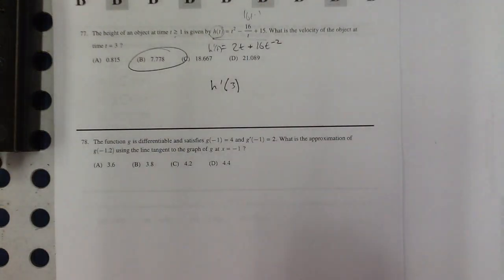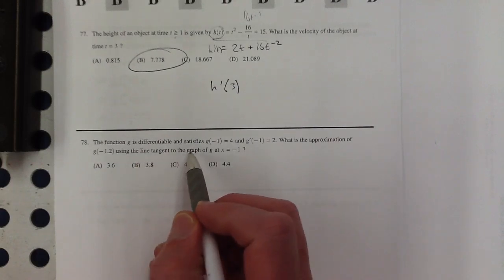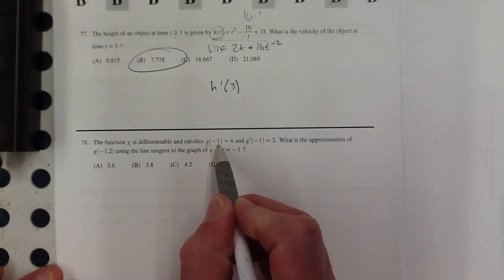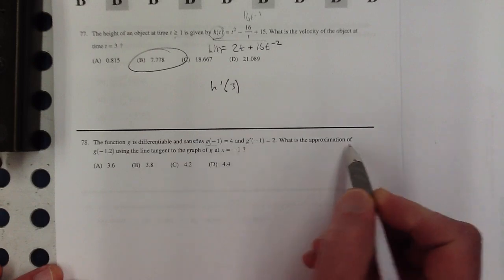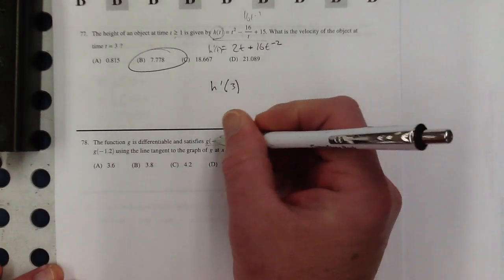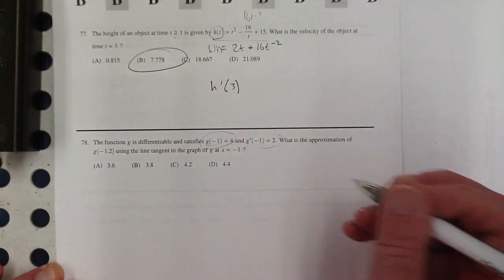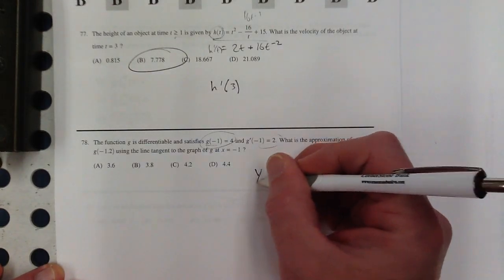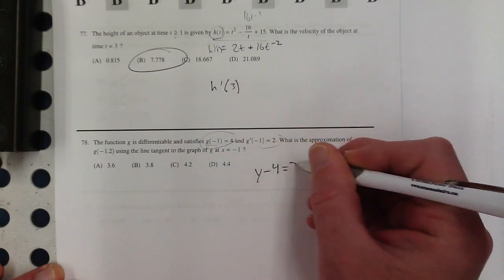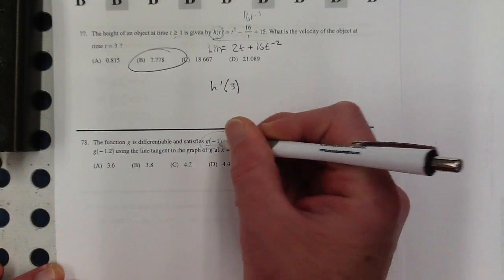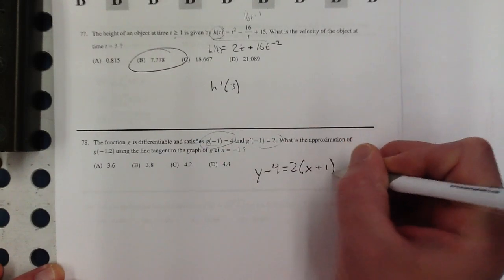All right. Number 78, function g is differentiable and satisfies that g of 1 is negative 4 and g prime of negative 1 is 2. What's the approximation using the tangent line? Well, this is the point and this is the slope here. So the tangent line would be y minus 4 is equal to the slope times x minus negative 1, or plus 1.